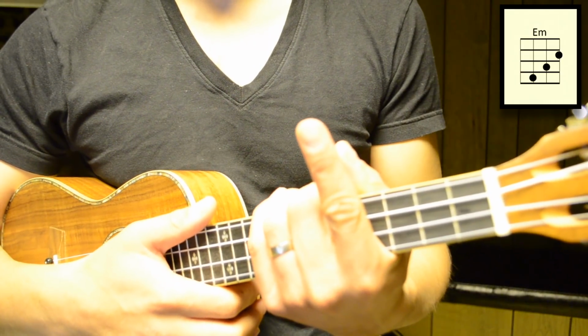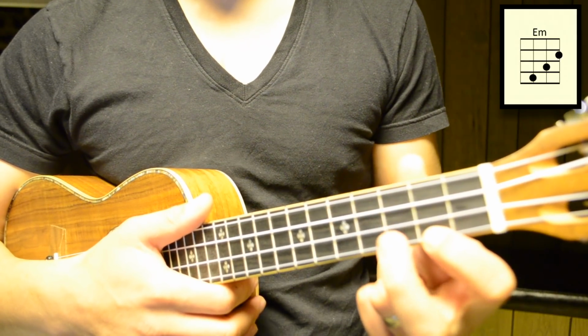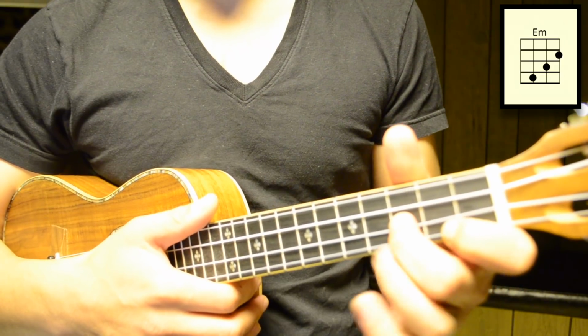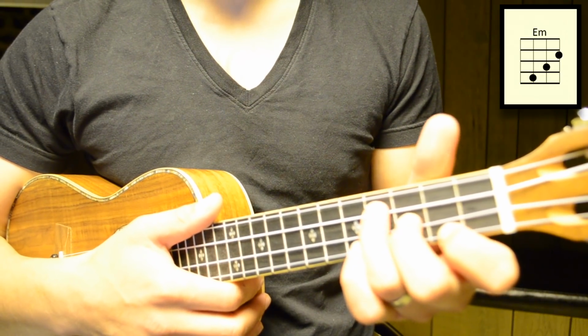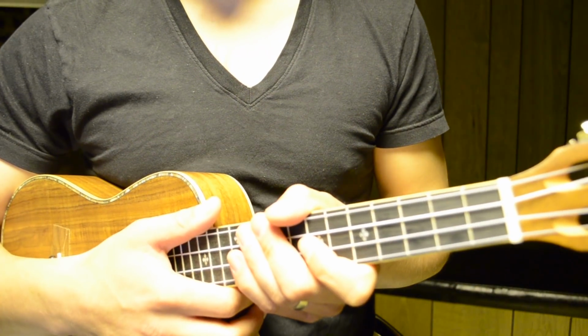The next chord is E minor. To play that, take your first finger, press down on the 1st string of the 2nd fret, take your 2nd finger, press down on the 2nd string of the 3rd fret, and then take your 3rd finger and press down on the 3rd string of the 4th fret. This is E minor.